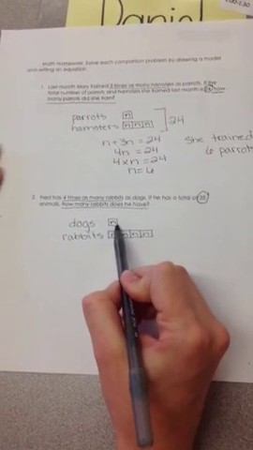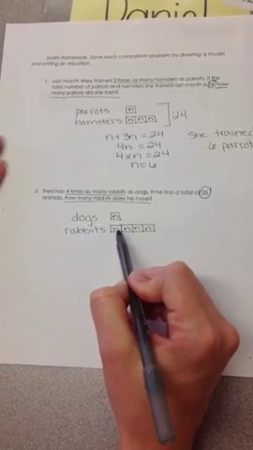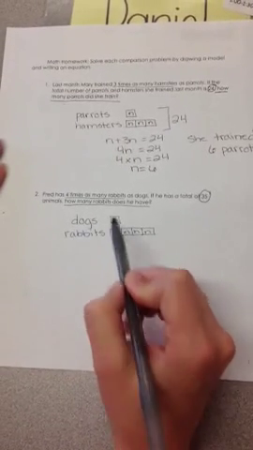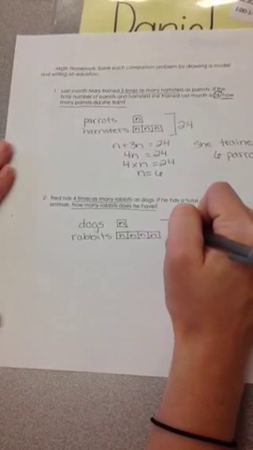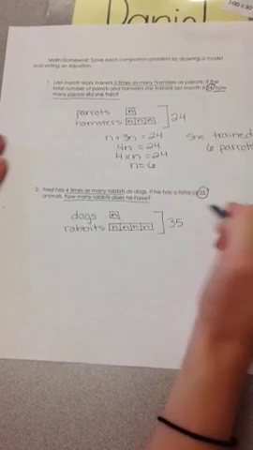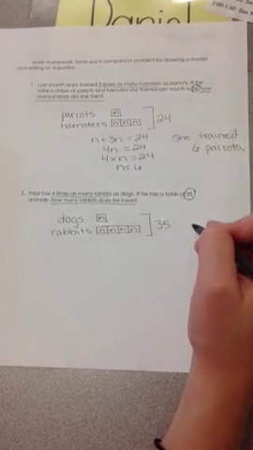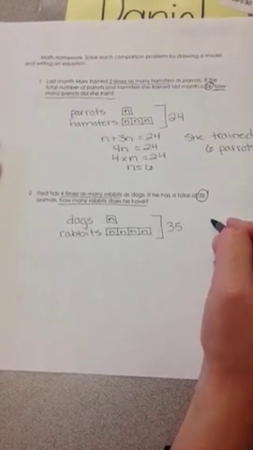So once again, I don't know how many dogs there are, but I do know that there are 4 times the number of rabbits as there are dogs. I also know that together there are 35 of these animals. So now that I've drawn my model, I can solve.